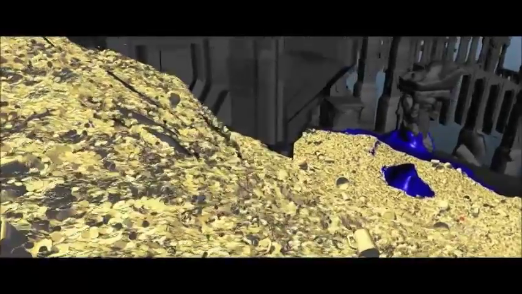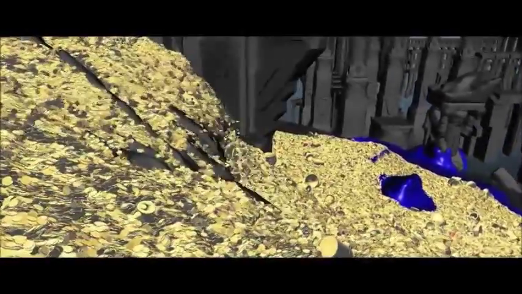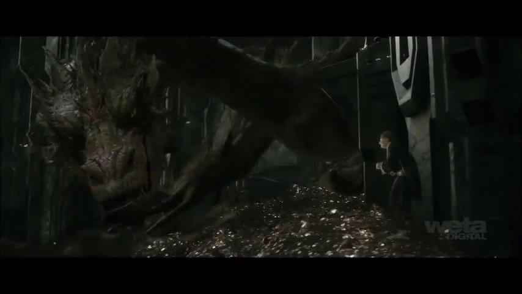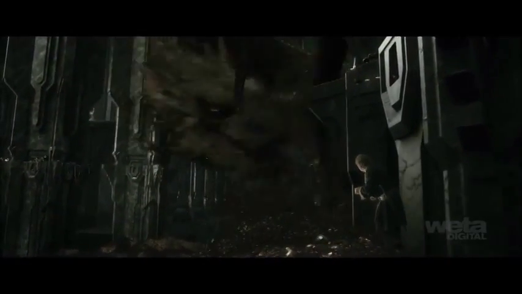Burying a giant dragon under a pile of gold that could be scattered as the creature emerges was easily one of the biggest technical challenges of the film. In the most complex shot, over 18 million coins were simulated and rendered to help convey the scope and disruptive power of Smaug's movements.